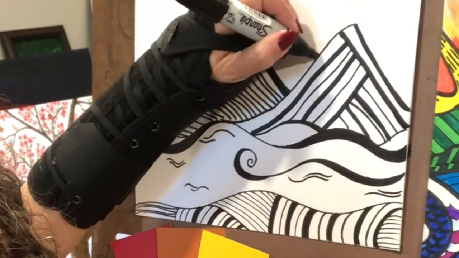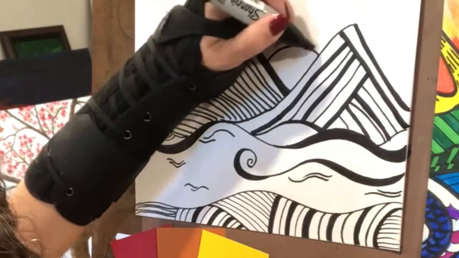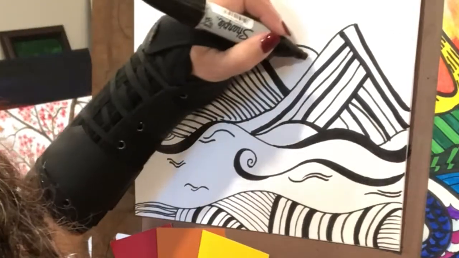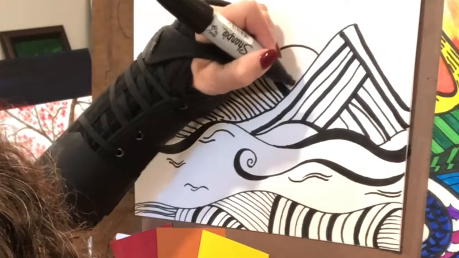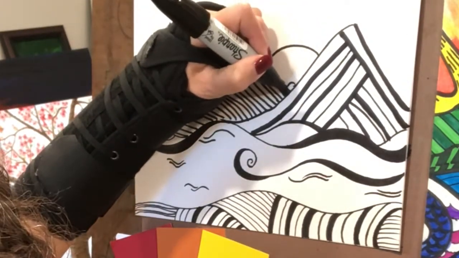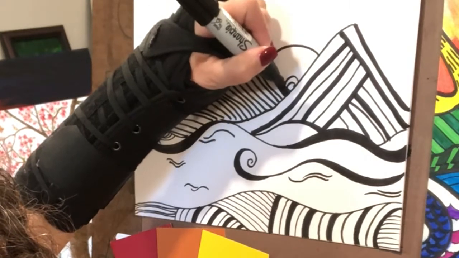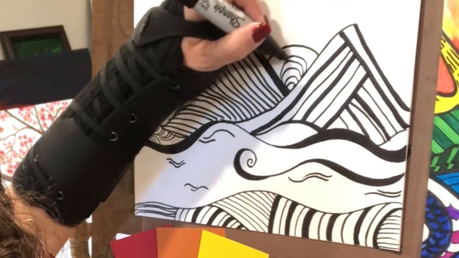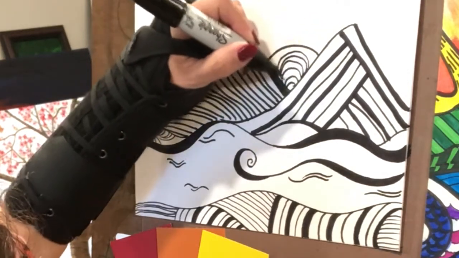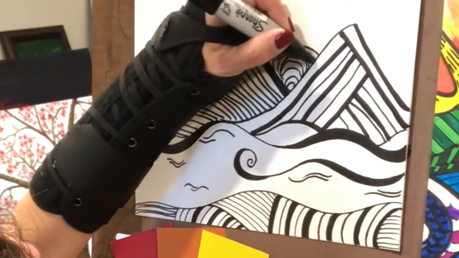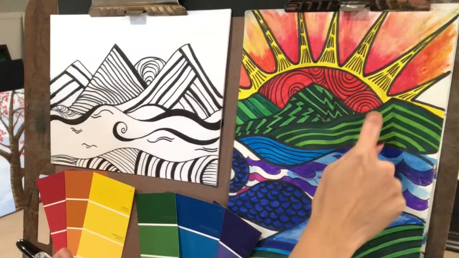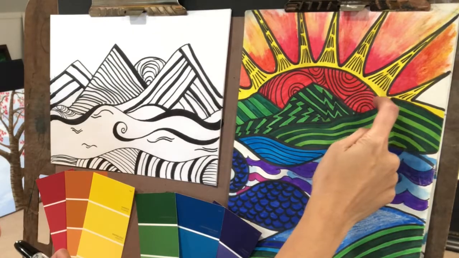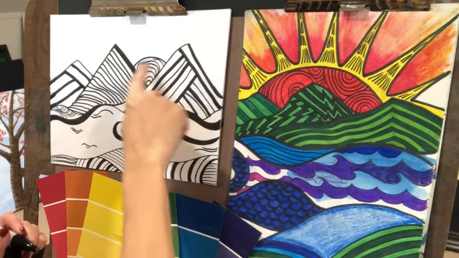Maybe here I want to make my sun a little bit smaller. And maybe I want to make, I don't know, I think I'm going to make some curved lines also, like rainbows maybe inside of here. And here I made some curved lines as well, or you could make spirals.